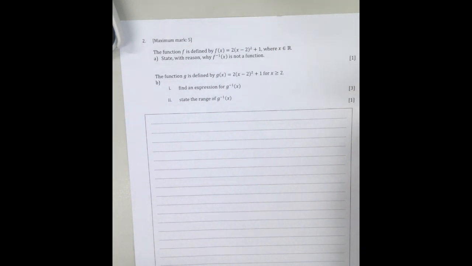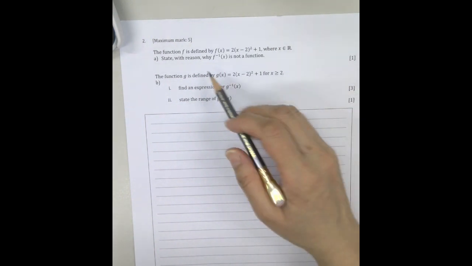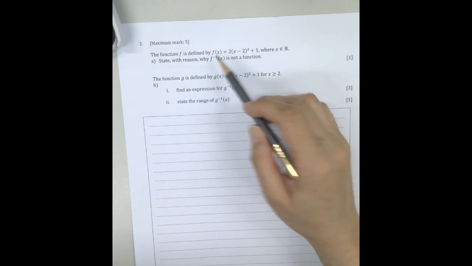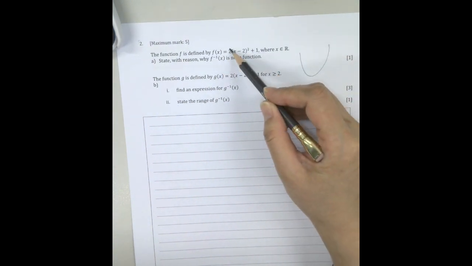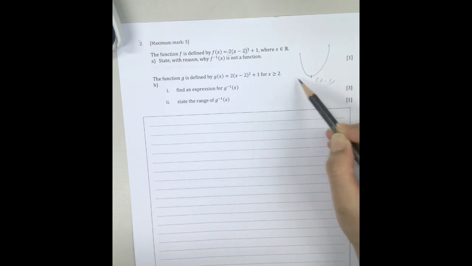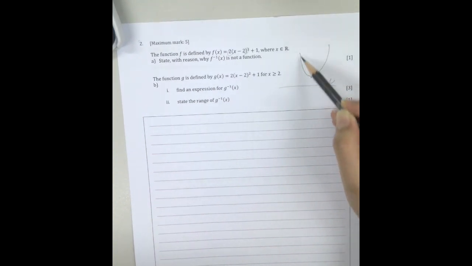So we are going to do the identity function, inverse function here. Still paper 2 for now because it's just question 2. We got a few questions to go. We have a quadratic equation here, and by looking at that, we know that the vertex is (2, 1). Pretty lovely equation there, something like this.